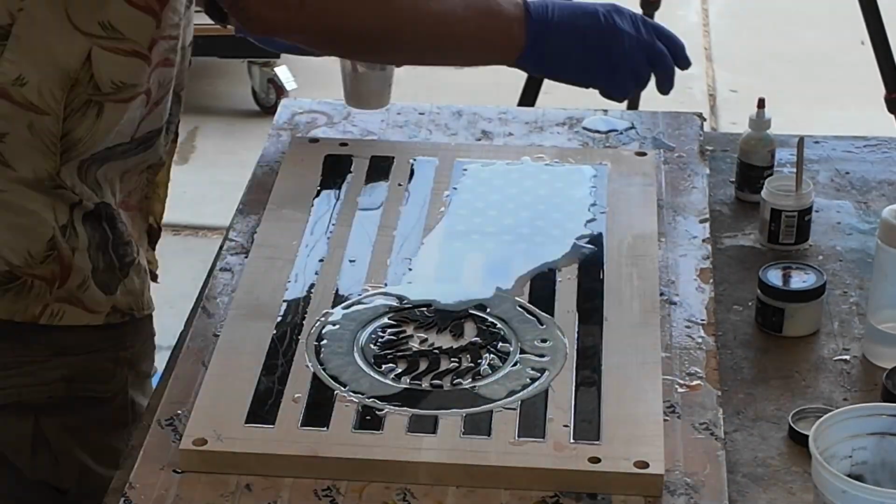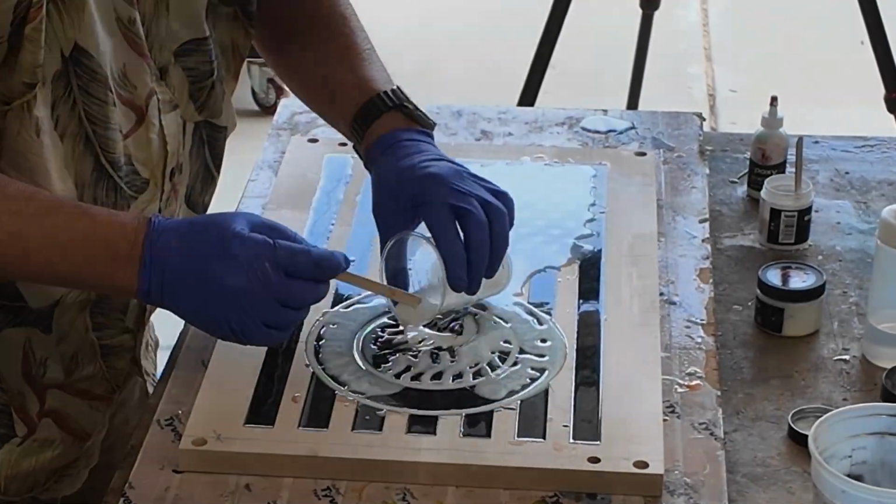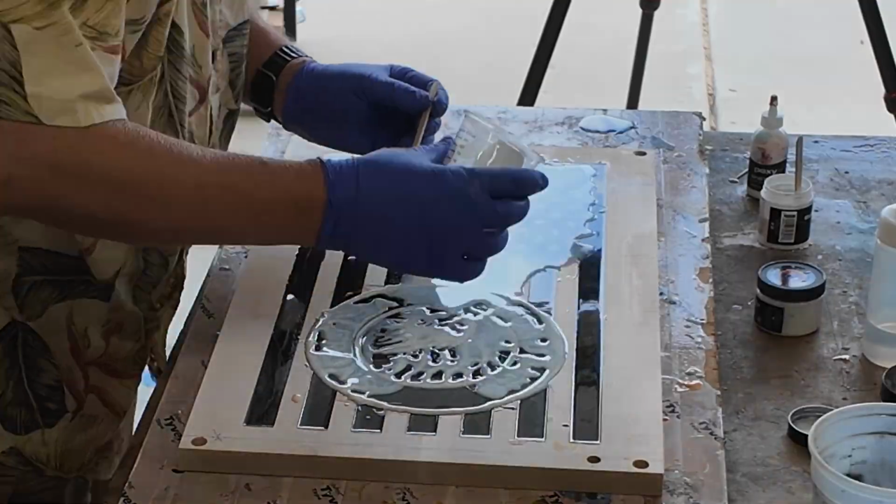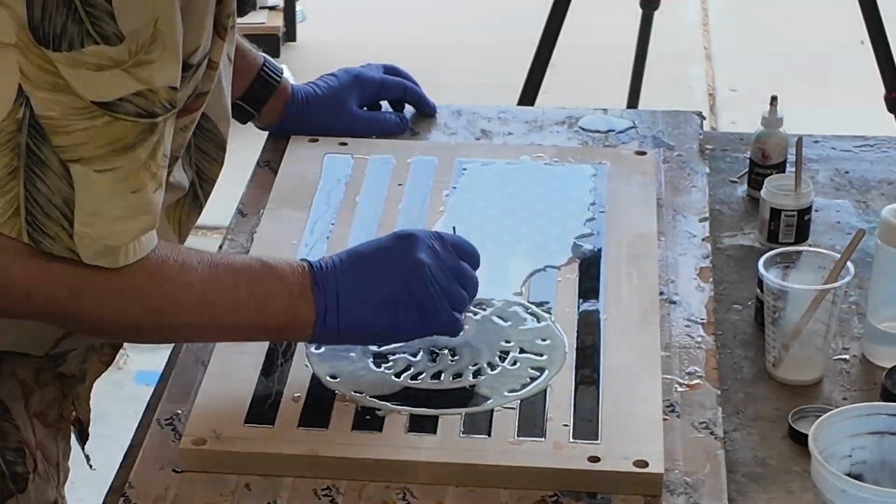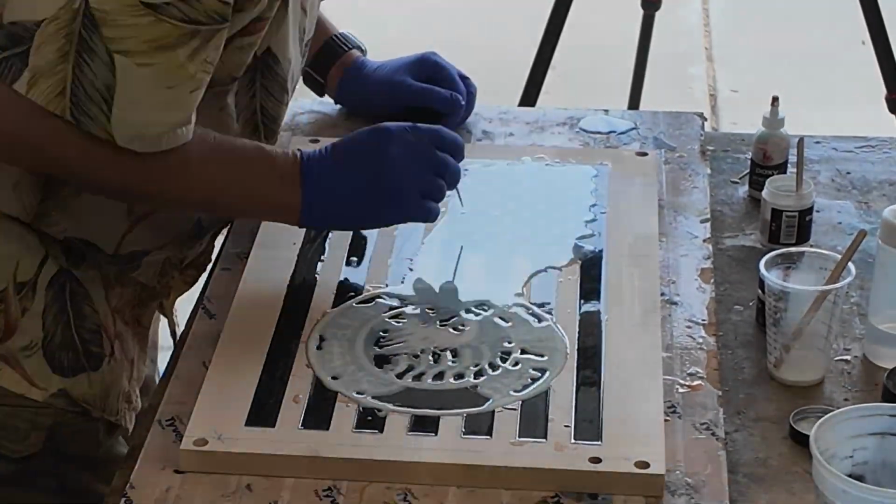After getting all of the epoxy mixed and poured in where it needed to be, the next step is to take a toothpick and go around and make sure that all of the little pockets are filled with epoxy.